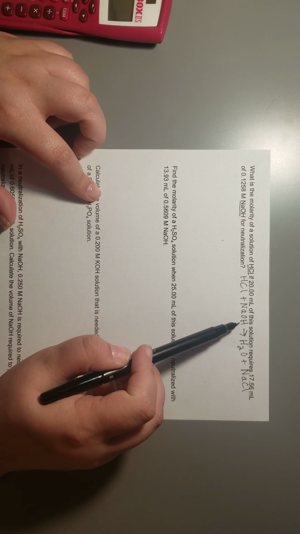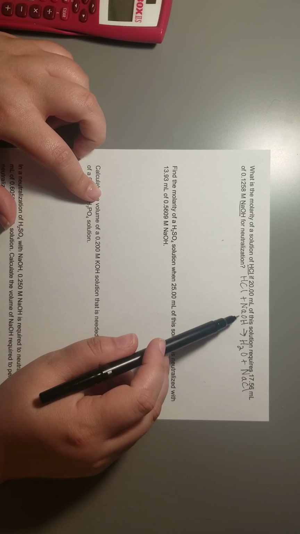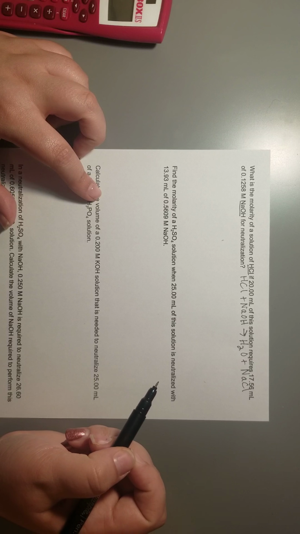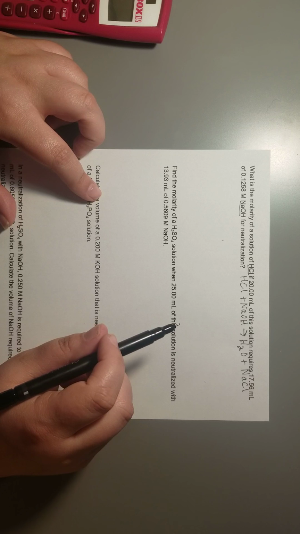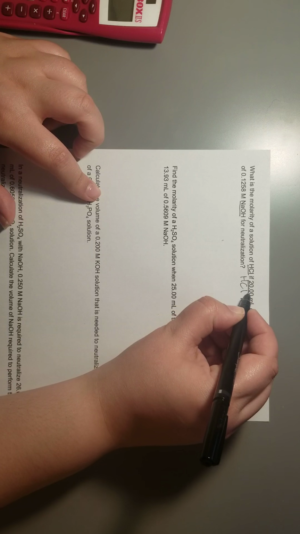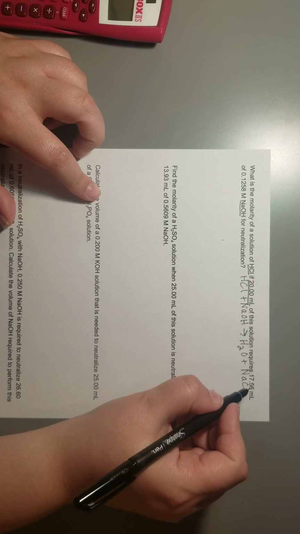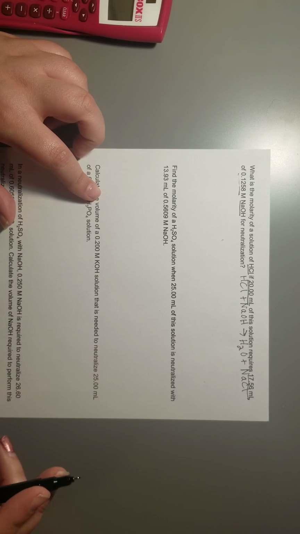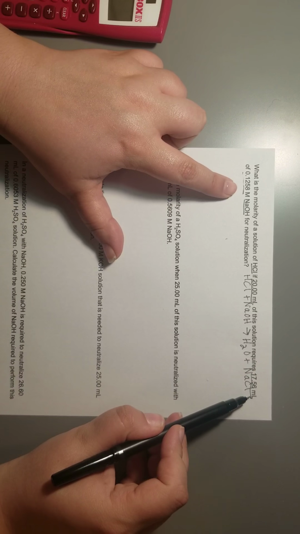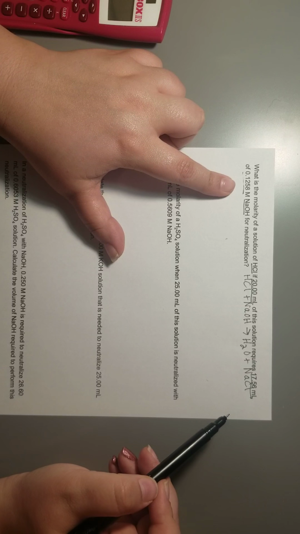Now I want to check to make sure that this is balanced. 1 plus 2 hydrogens, a chlorine, a sodium, an oxygen, and an oxygen. So yes, this is balanced. The next step you want to do is you want to look to see what they give you. So I have 20 milliliters of HCl, and it is looking for the molarity of HCl. It gives me 17.56 milliliters, and it gives me the molarity of NaOH. So if I have milliliters and molarity, I can find moles of NaOH. So that's exactly what I'm going to do here.